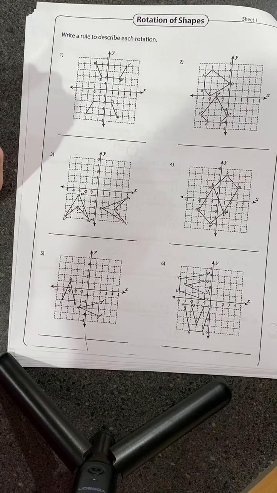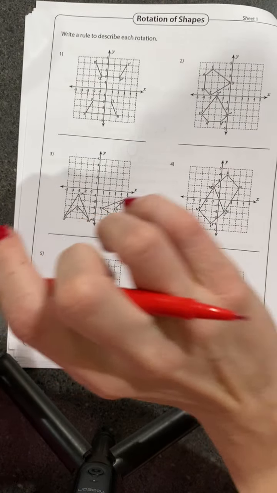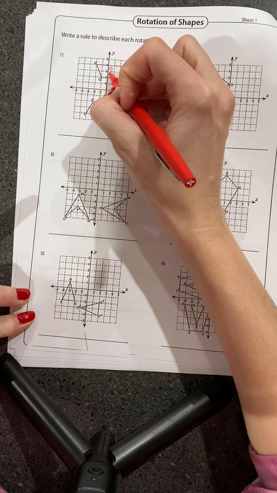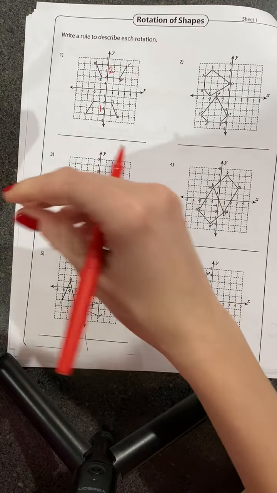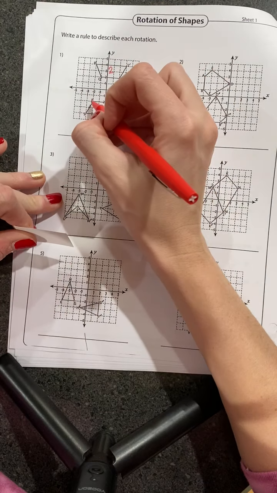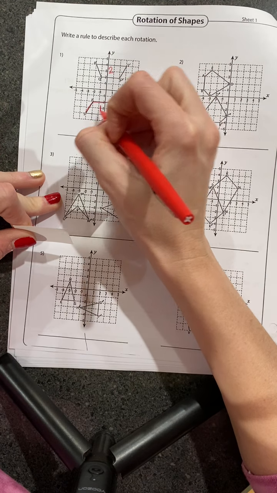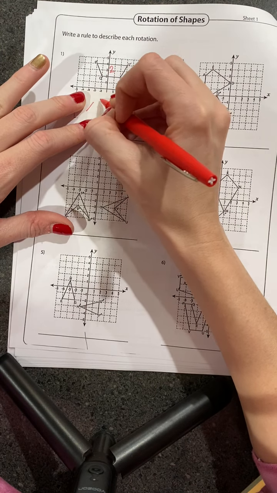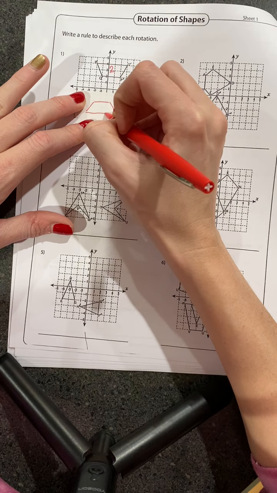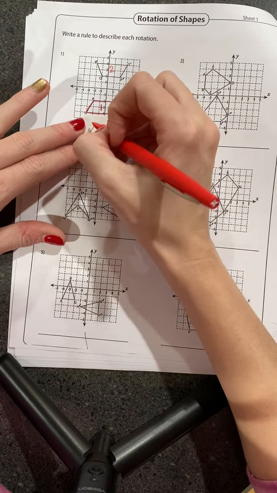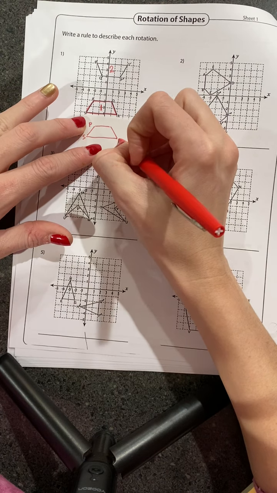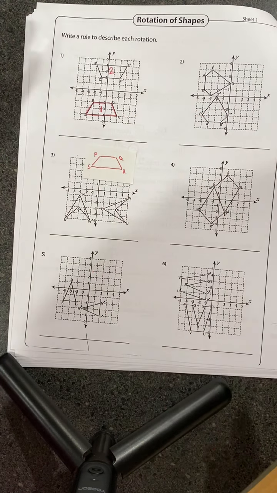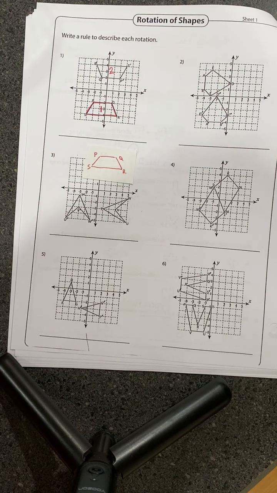Looking at graph 1. Which one came first here? Well, we know that this one on the bottom came first because it does not have the primes. This one has the primes, so we know that one came second. So I'm going to trace this figure, this trapezoid figure that we have here, onto my separate sheet of paper. P, S, R, Q. And then in order to figure out how many times we turned it, well, we needed to face that way. So let's try.